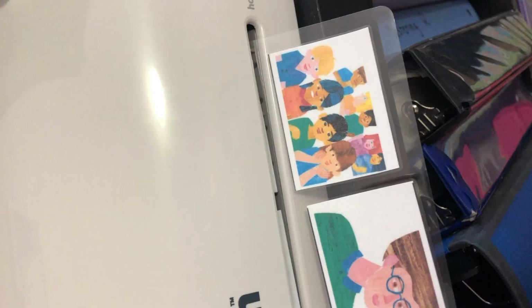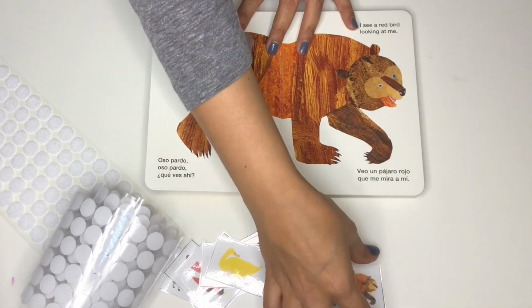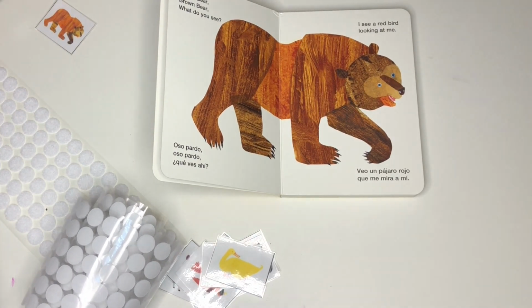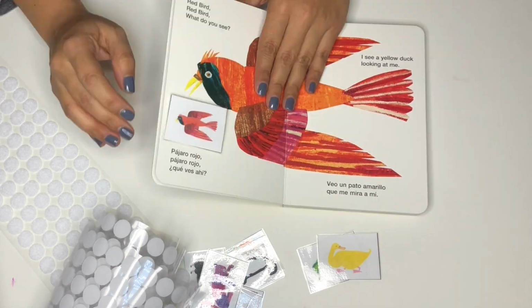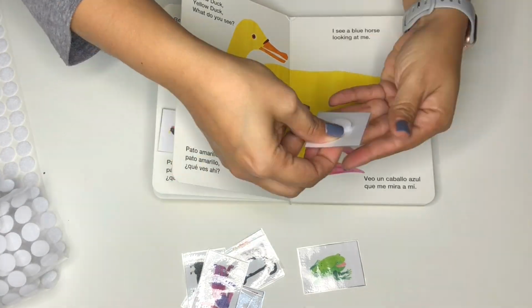So that's your first task, is to find the pictures. Of course, cut and laminate. And then once you cut and laminate, applying Velcro to the pieces, and then finding a place to attach the picture in an area that you enjoy.